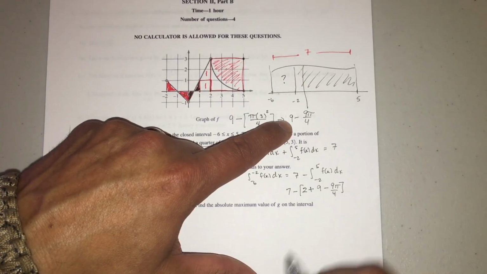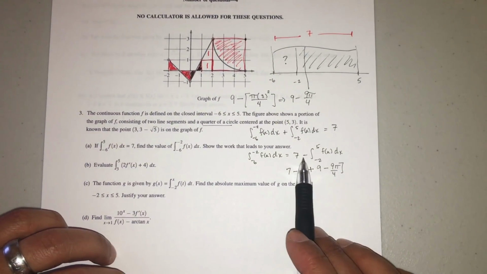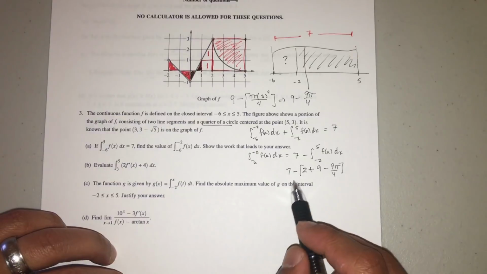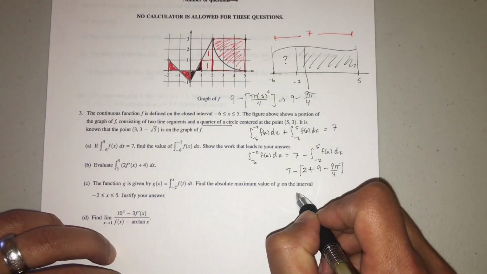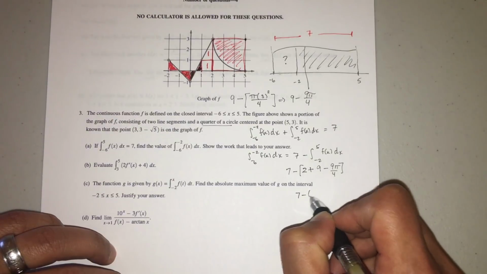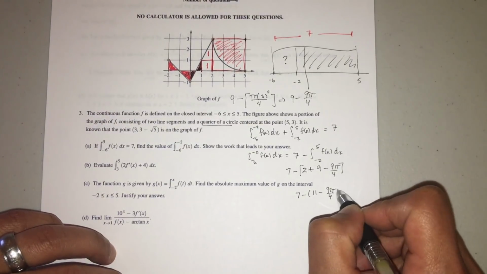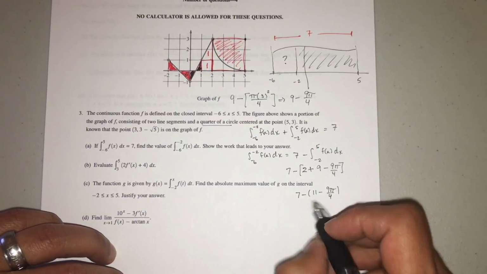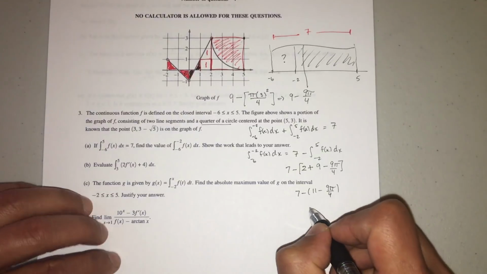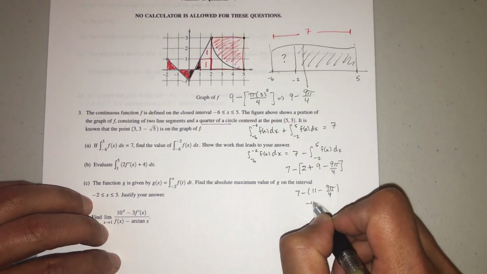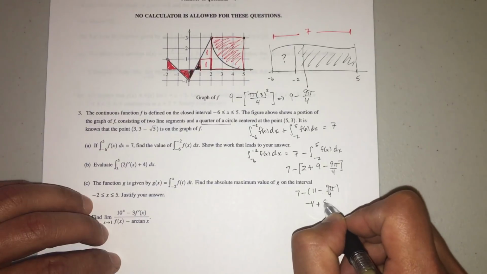Now just be careful with your steps, okay? Because remember, this negative is on the outside of the integral, so that's why I had to put my brackets there. 2 plus 9 is 11. So we have 7 minus 11 minus 9 pi over 4. And notice what I have to do. I have to distribute that negative. So 7 minus 11 would be negative 4. And then negative times negative would be a positive 9 pi over 4.